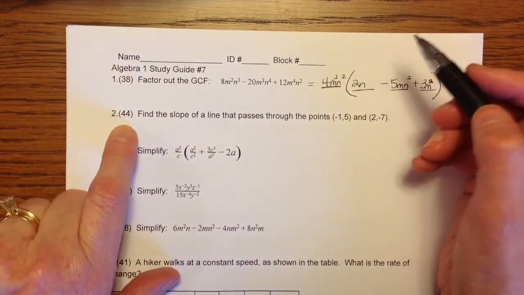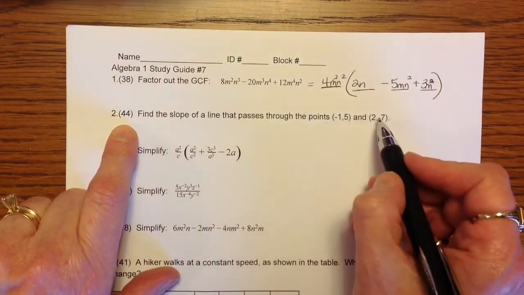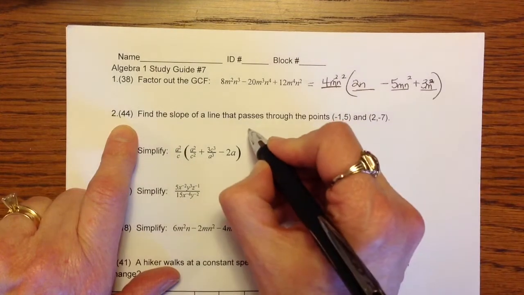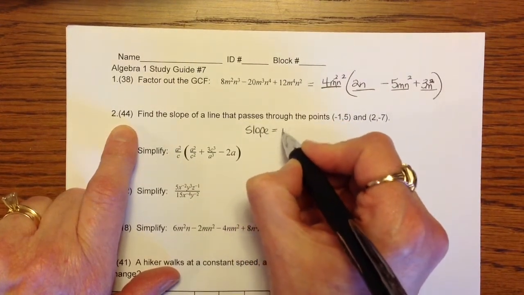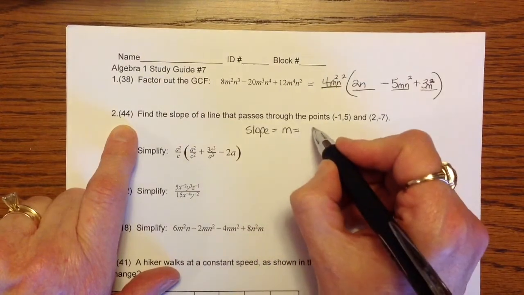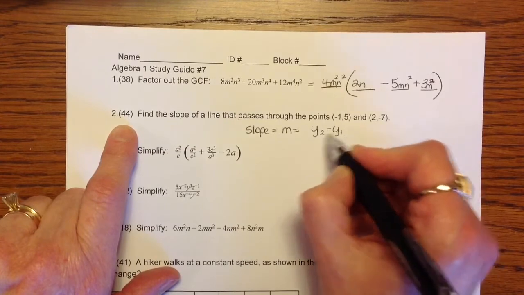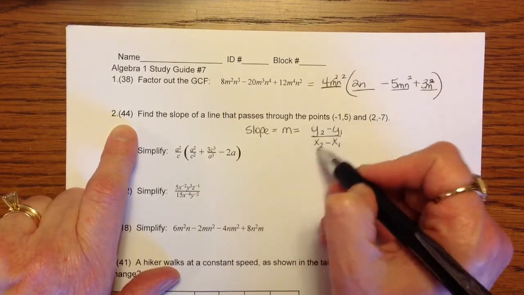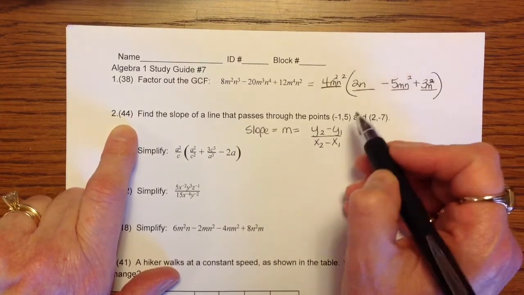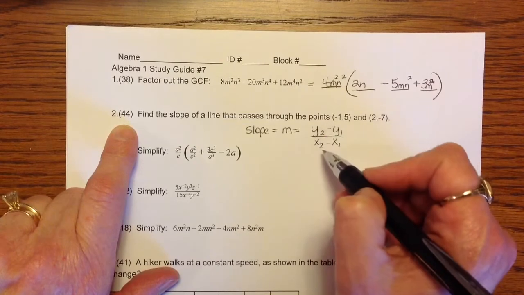Number 2, Lesson 44: find the slope of the line that passes through these 2 points. Well, the formula for slope, remember the variable for slope is m, and I'm going to use that to help us remember. It's subtract the y's on top, and I'm going to label it y sub 2 minus y sub 1 over x sub 2 minus x sub 1. That's important because it doesn't matter which one of these you start with, but whichever one you start with is the one you have to start with on the top and bottom.